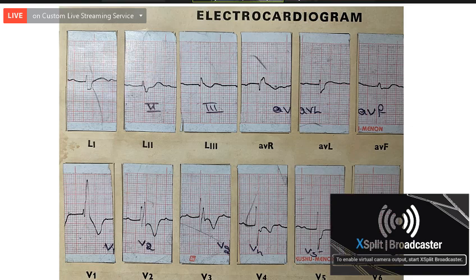So all put together, what is your diagnosis? Trifascicular block. Why is the patient having a right axis deviation? Left posterior hemiblock. Yes, very good.